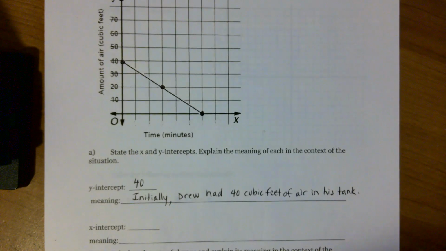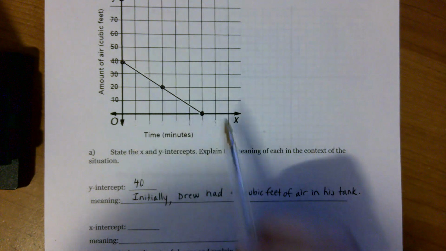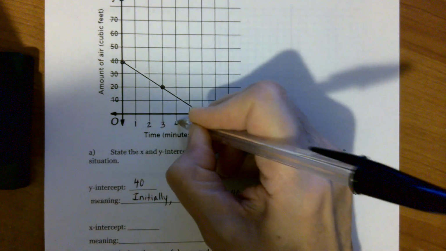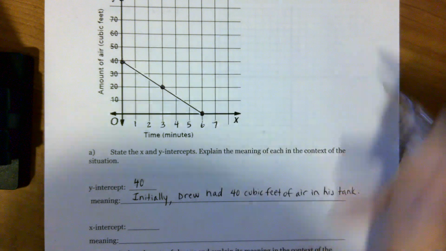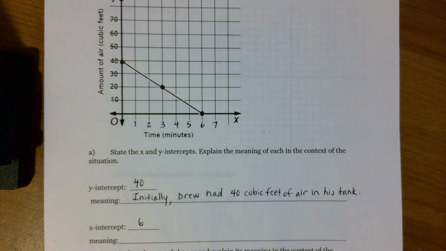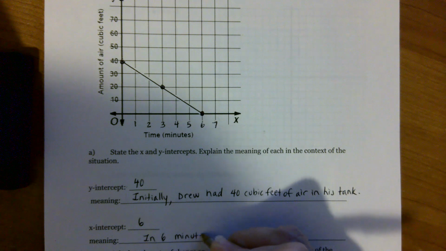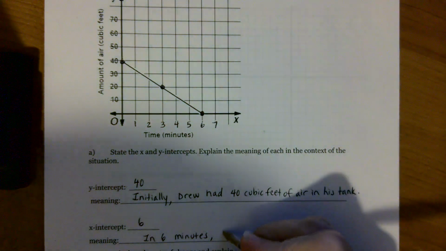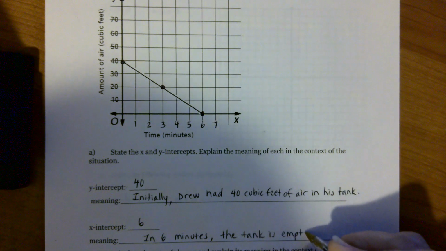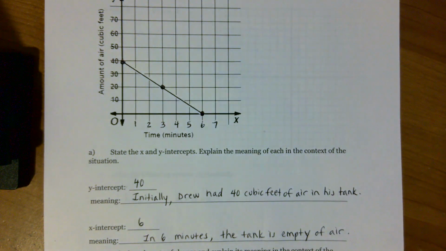Then you're asked to find the x-intercept. So that's where this graph touches the x-axis. If I don't see numbers here, I know I'm counting by ones. So this is 1, 2, 3, 4, 5, 6, 7. This stopped at 6. My x-intercept is 6. And what does that mean? That means in 6 minutes, Drew had no more air in his tank, which means we say the tank is empty of air. Please don't ever say 0 for that. You have to be able to explain what the 0 meant.